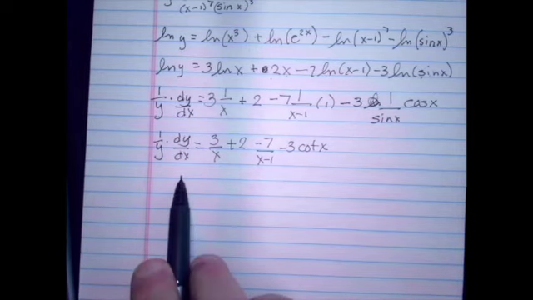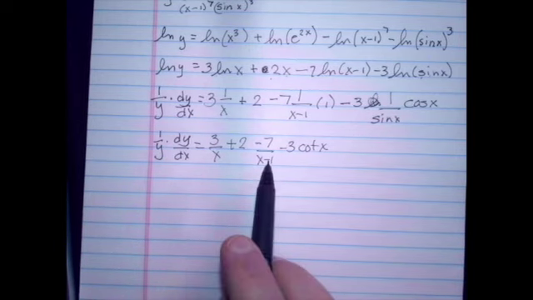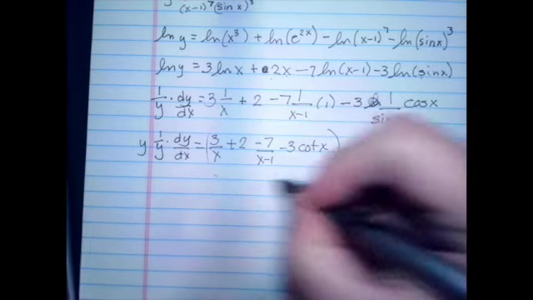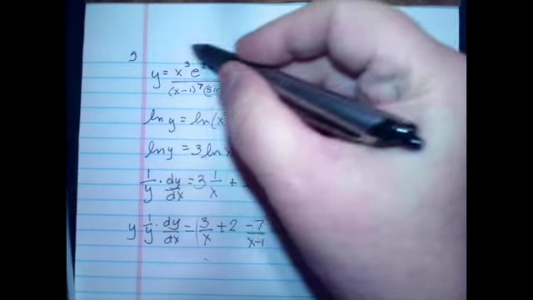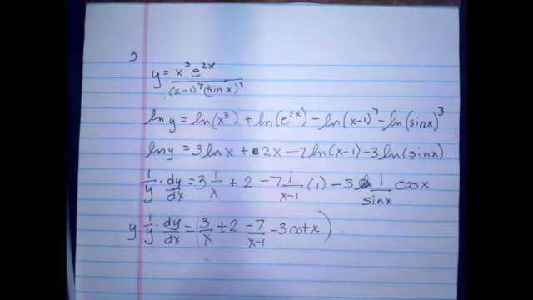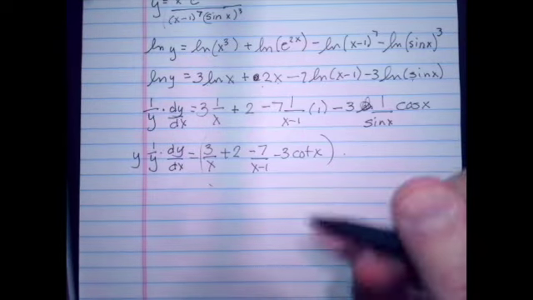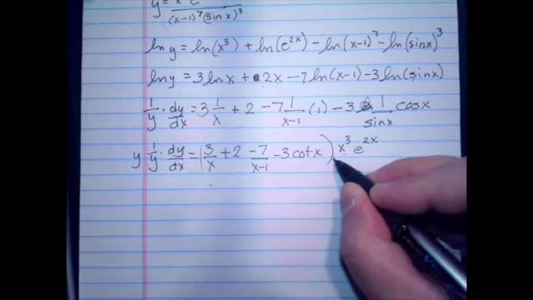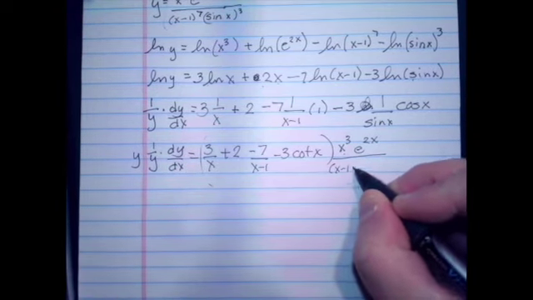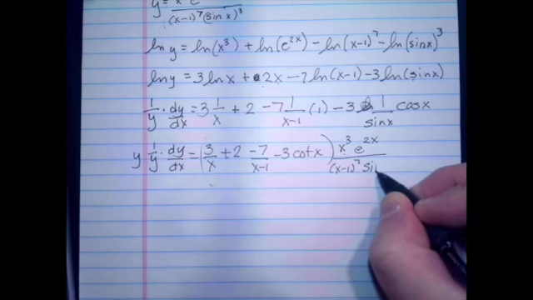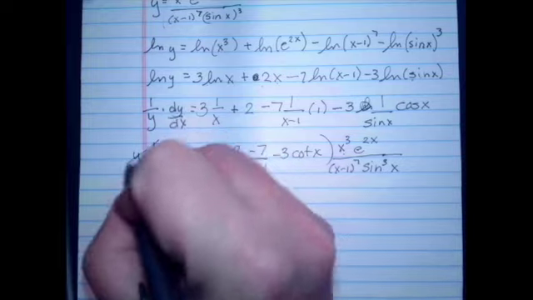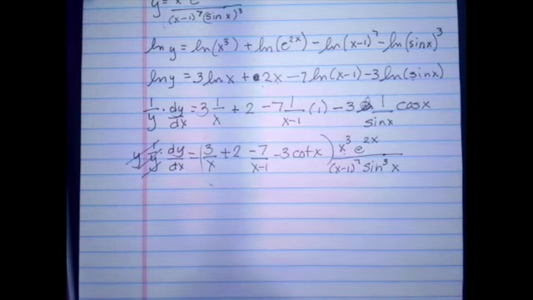So now what we need to do is solve for dy dx by multiplying each side by y. Well, on the left side I'm going to multiply by y, and on the right side I'm going to multiply by this other expression we have for y: x cubed e to the 2x over x minus 1 to the 7th sine cubed of x. And I'll just get rid of the y and the 1 over y.